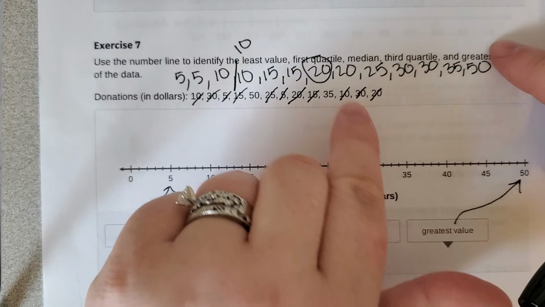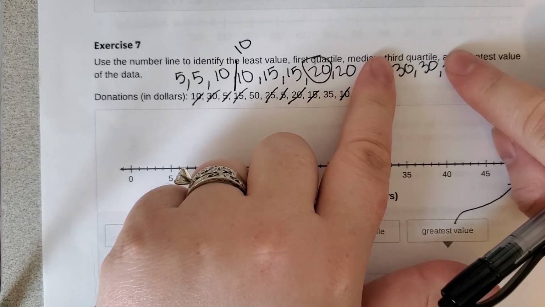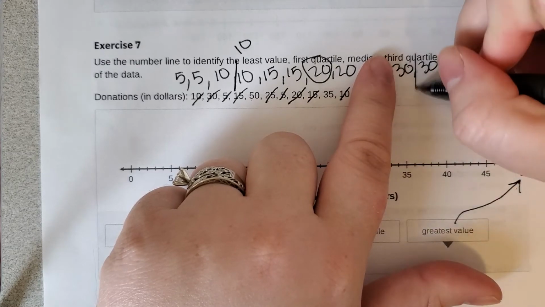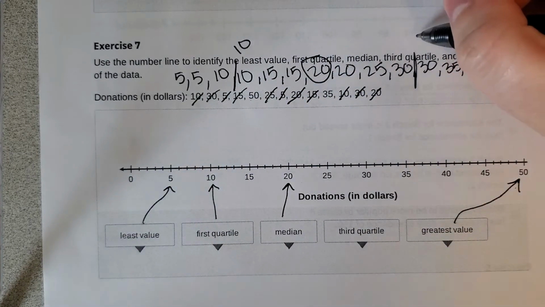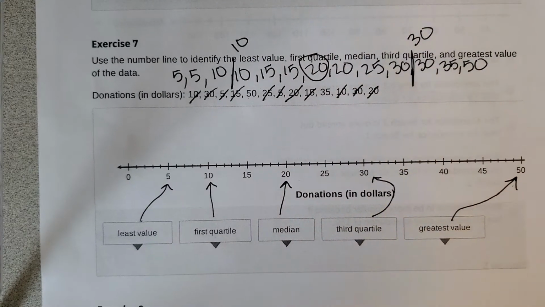And then same with the upper half, don't include the circled number, but the first one right after it, and work your way from the outside in. And we have 2 numbers here. The average of 30 and 30 is 30. So the third quartile goes on 30.